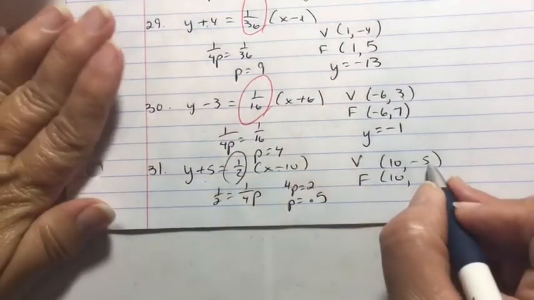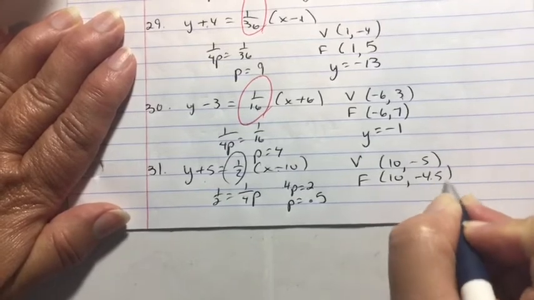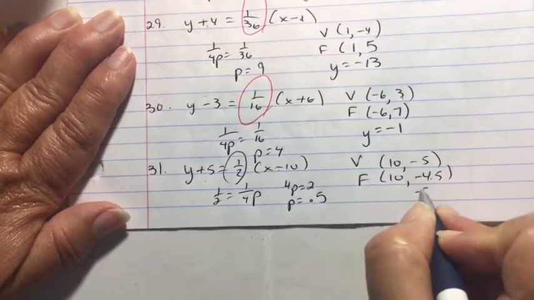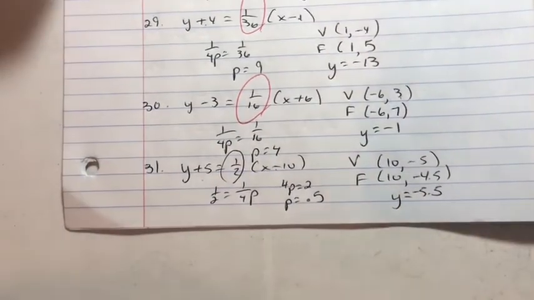Okay, so your focus is going to be a half above here, which is -4.5. Your directrix is a half below there, y equals -5.5.